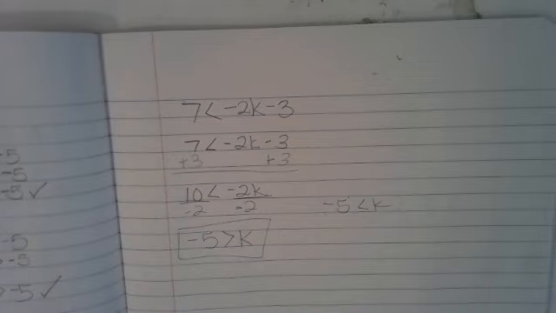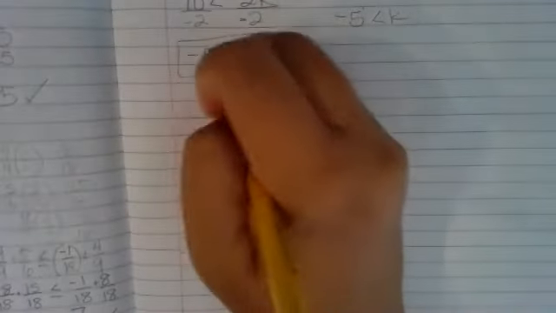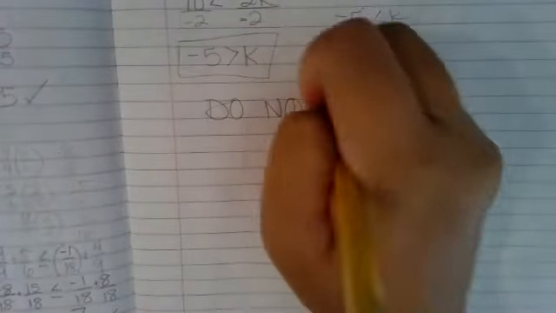Now, with that being said, we are going to have a couple quick classwork problems and some do nows. So here are my do nows that I would like you to solve.